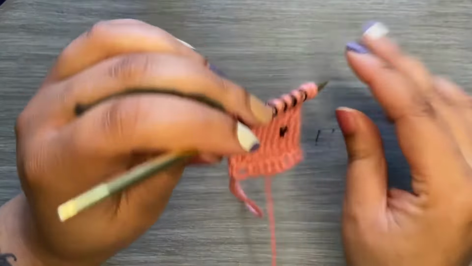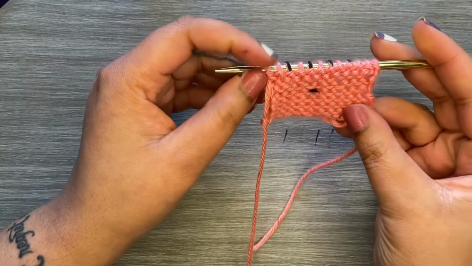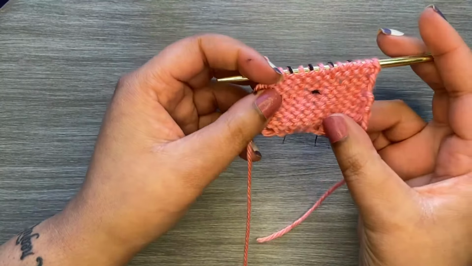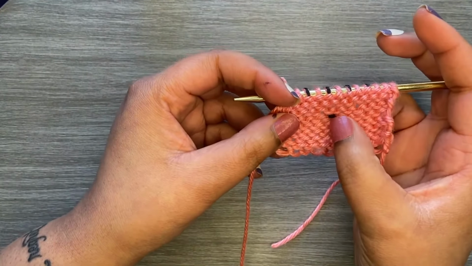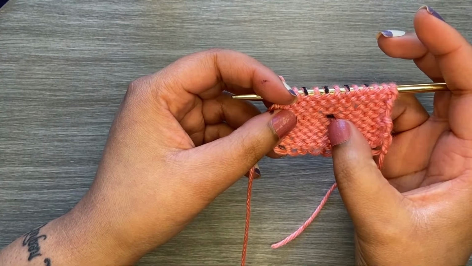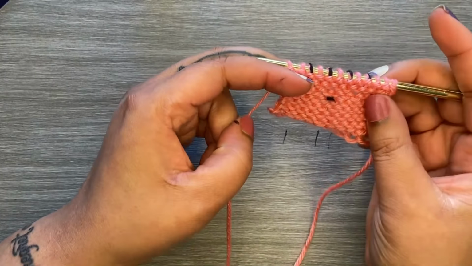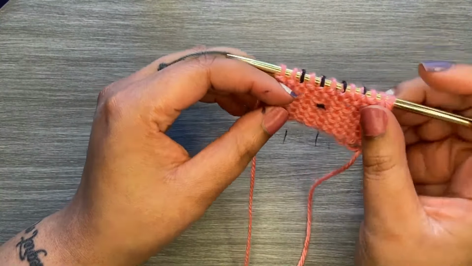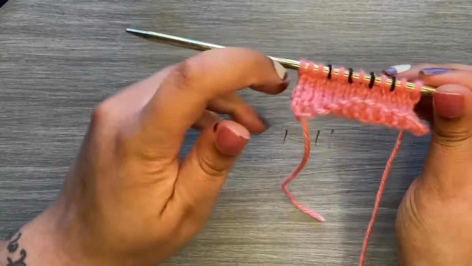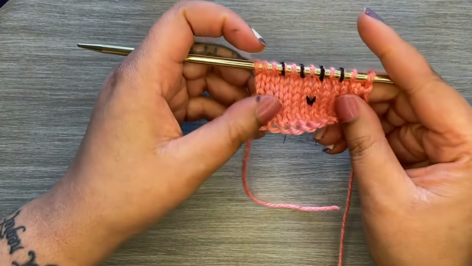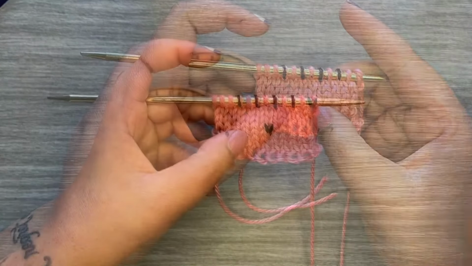On the wrong side, it's a little bit trickier. The wrong side is a lot of horizontal bars. So you can isolate the top of an individual stitch. I don't recommend it, especially if you're just getting started. Just go ahead and stick with finding stitches on the right side, looking for that V.